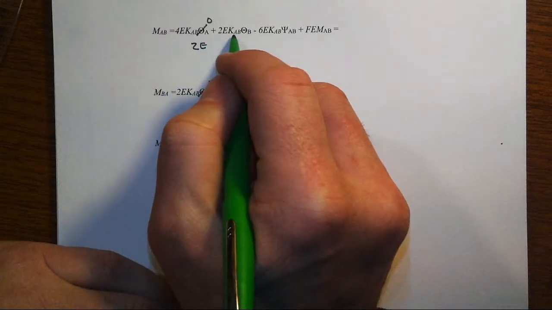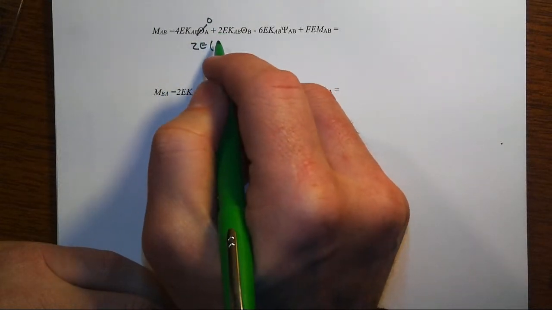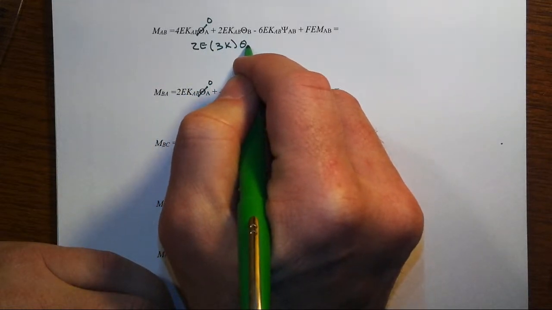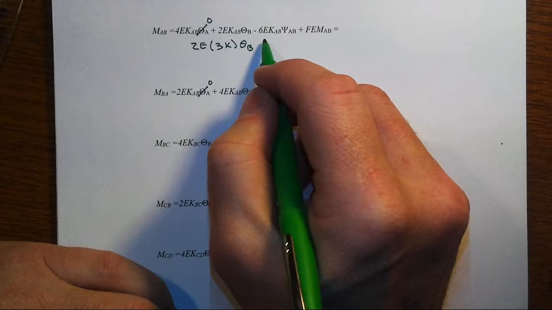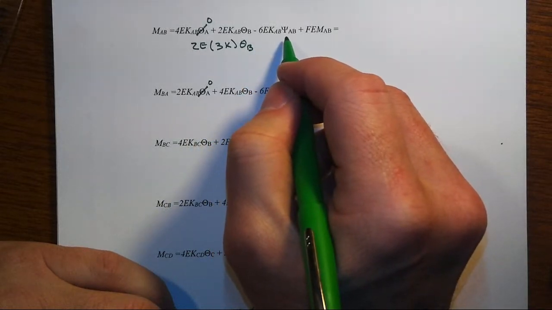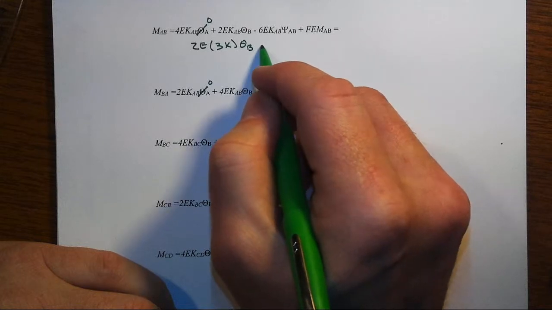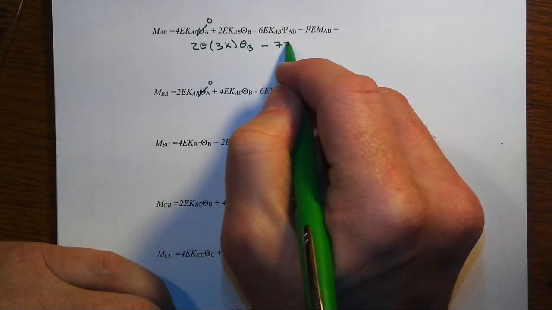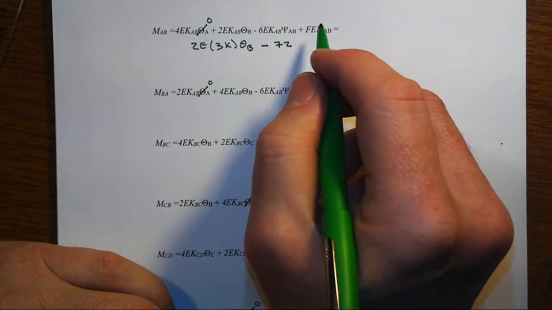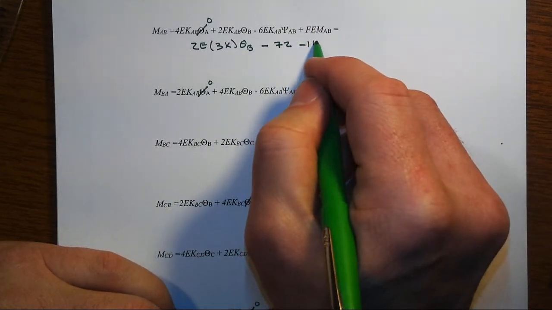We've got 2E, and then the k of that member is 3k. That's why you have to be really careful, because this is going to change as we go along. And then we have 6EK AB times the psi AB term. That was a positive 72, and then that becomes a negative 72 there. And the fixed end moment AB, which was minus 166.7.